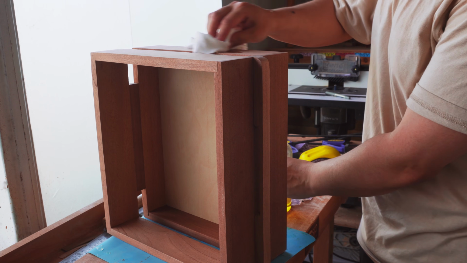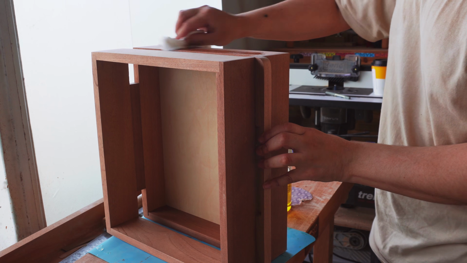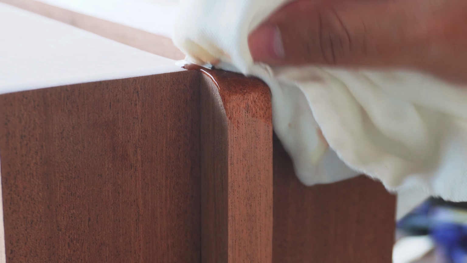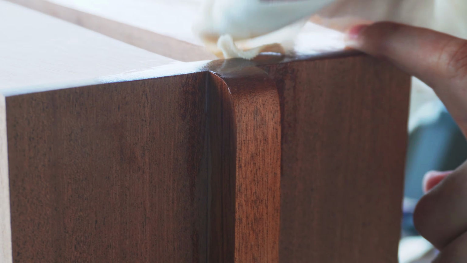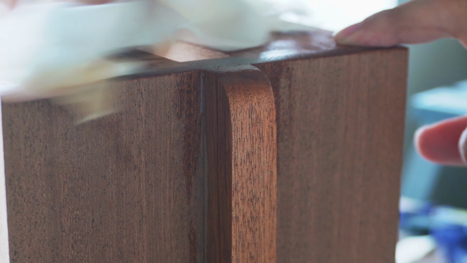I'm finishing the piece with Danish oil, which has become my go-to for furniture. I really love the way the finished wood feels to the touch. It brings out the grain of the Sapele brilliantly too.